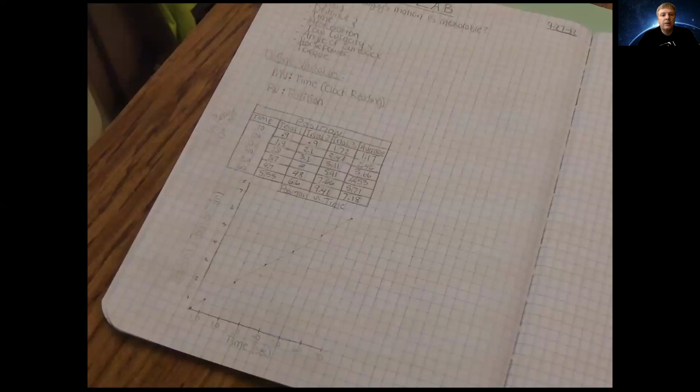Here is an example of a student that's done it by hand. And so you'll see their data table of position versus time. And then here we have the graph. And on the y-axis in the graph, you'll see they've graphed position, and on the x-axis they've graphed time. Okay.